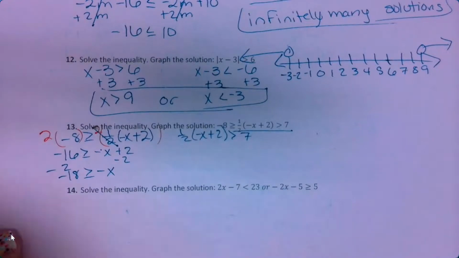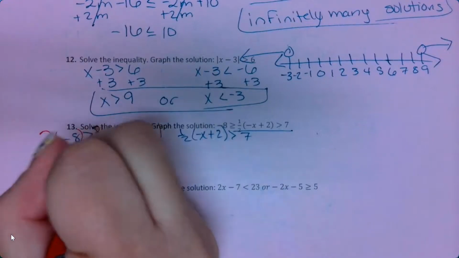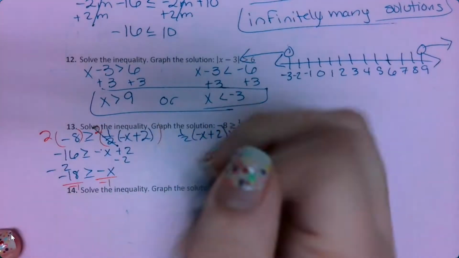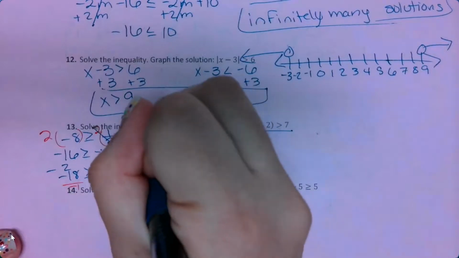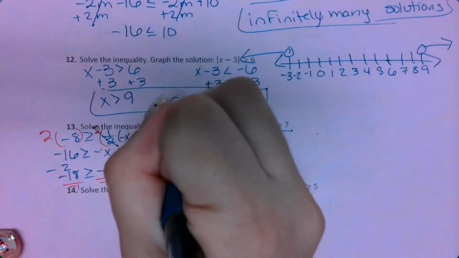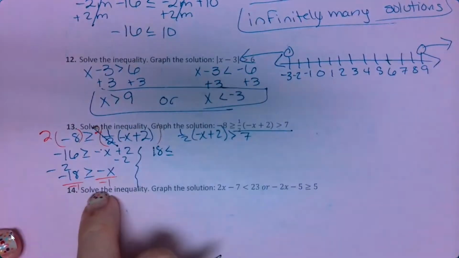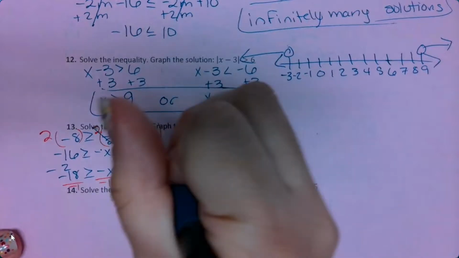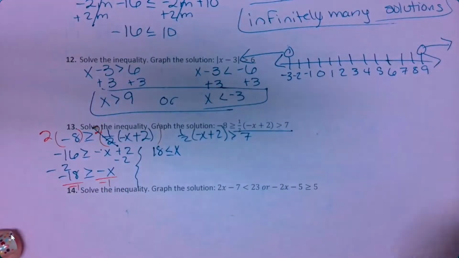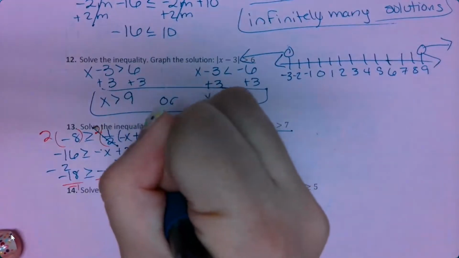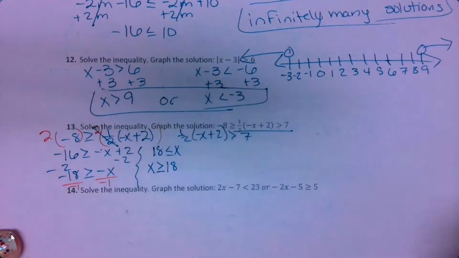I need my x to be positive, so I'm going to divide both sides by negative 1. That gets me 18. The inequality sign flips when this number that I just wrote in red is negative. And then that turns into a positive x. I want to rewrite this so my x is on the left side so I can graph it.